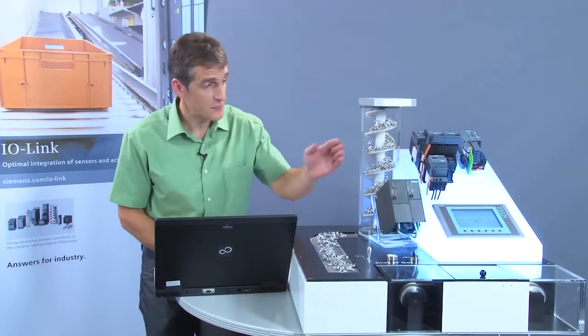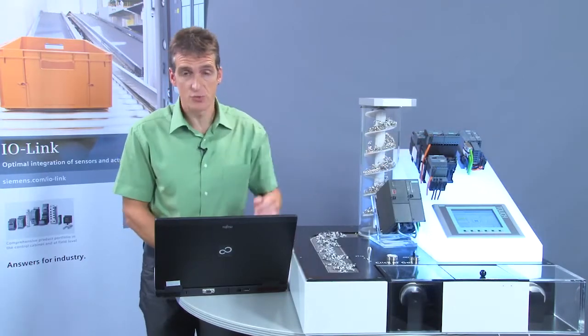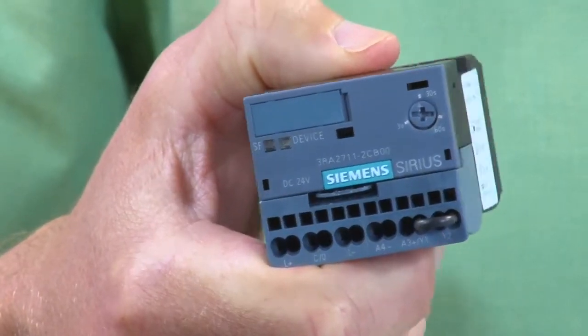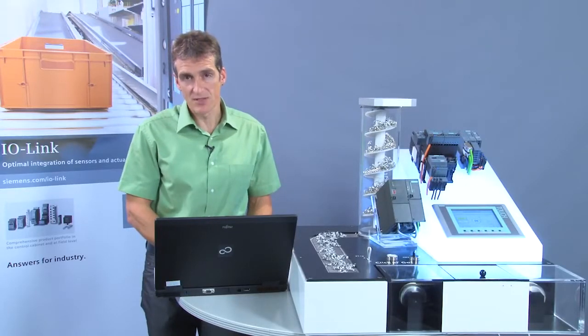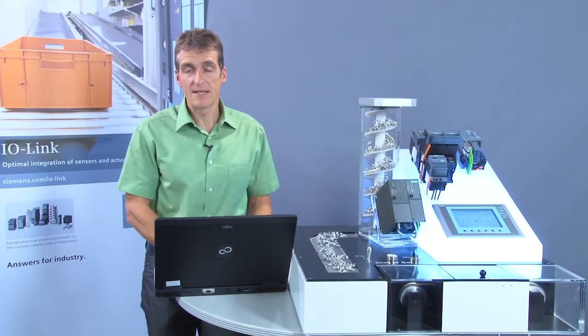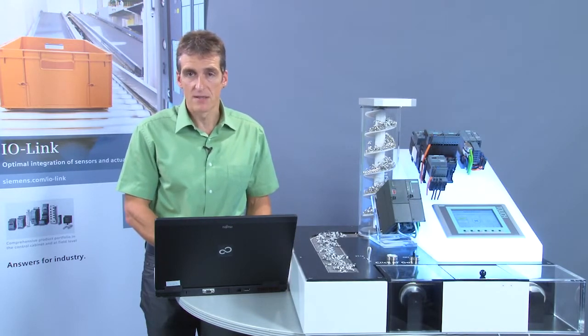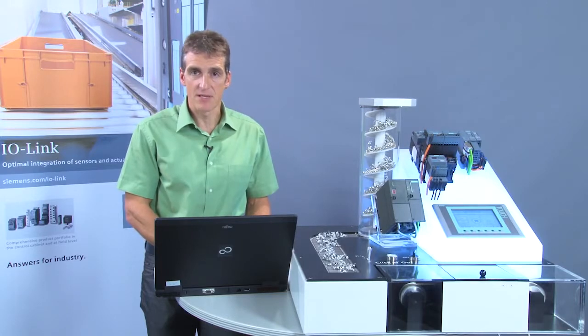Now I remove the 3RA27 function module of our chip conveyor due to maintenance work and install a new one. Remember, the function module of our application example of the chip conveyor is configured and parameterized according to IO-Link specification version 1.0. Therefore, automatic parameterization according to IO-Link specification version 1.1 is not possible.